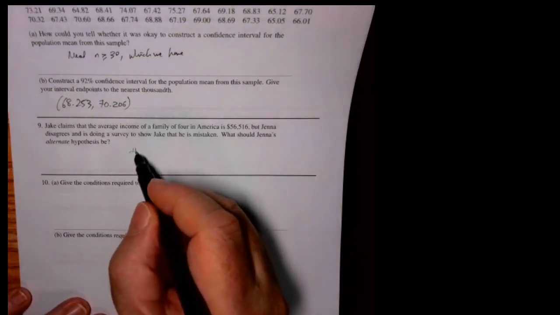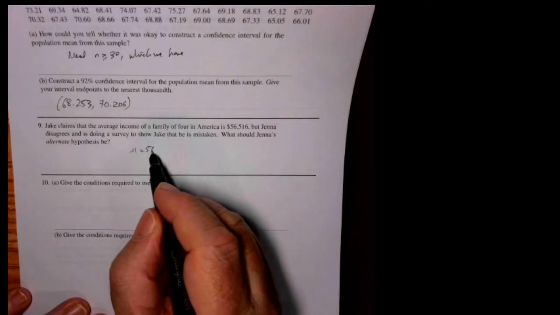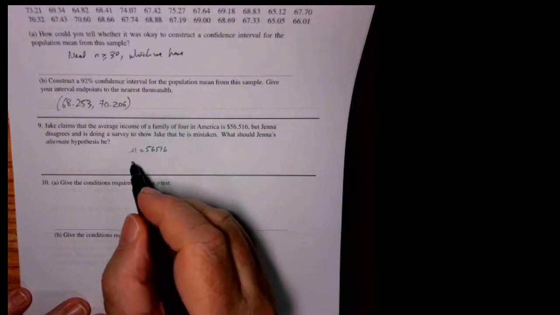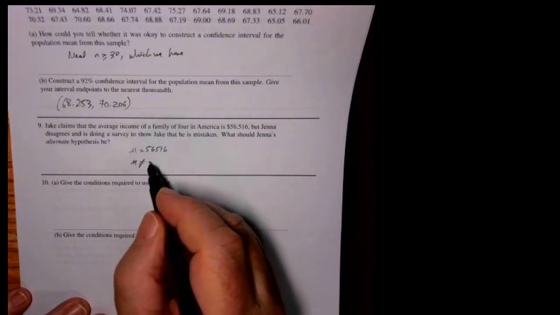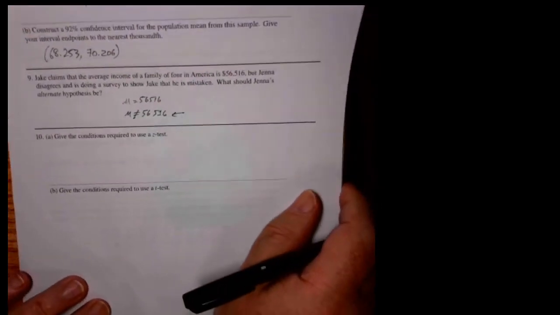Right? Jake claims, essentially, that the average, which I'll call mu, is equal to 56516. Jenna wants to show that he is mistaken, so her alternative hypothesis, her research hypothesis, should be that mu is not equal to that number. That's her alternative hypothesis.